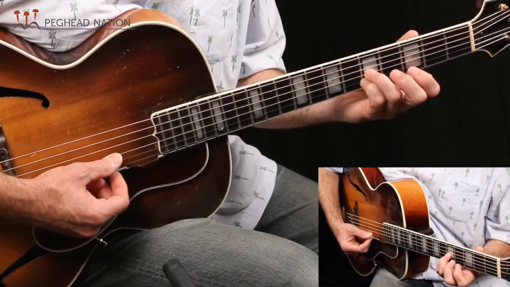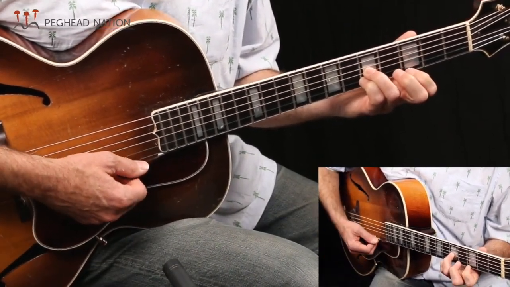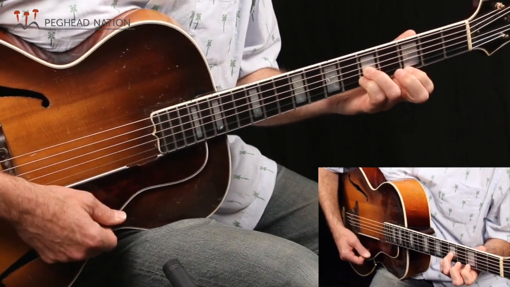So the straight up triad, which I think probably most people are familiar with, there's a C triad, the C, the E, which is the third, and the G, which is the fifth. So if you move up diatonically in triads, diatonically means you're using just the notes in this C scale.